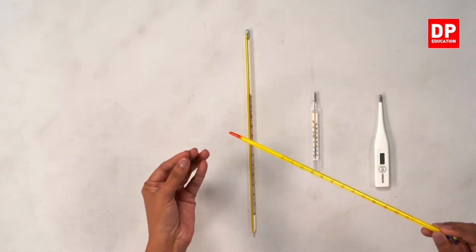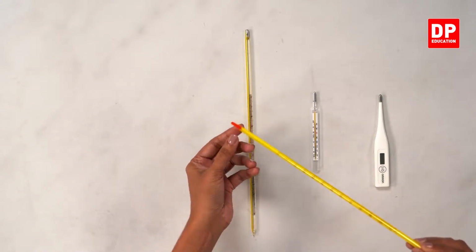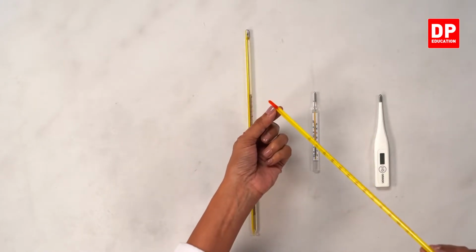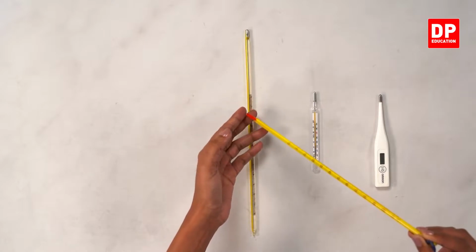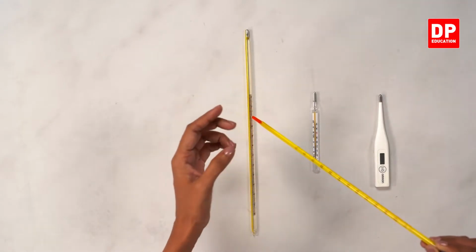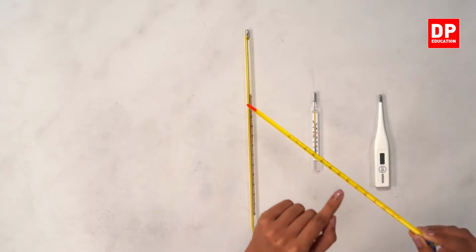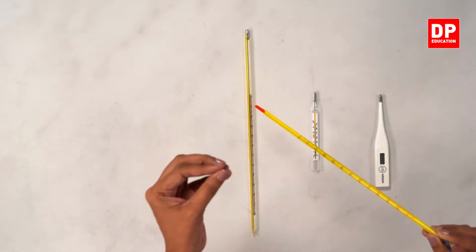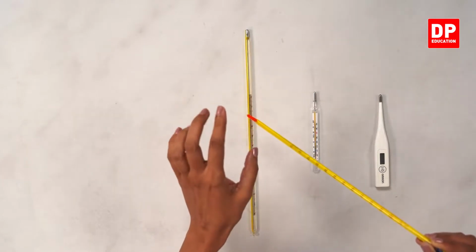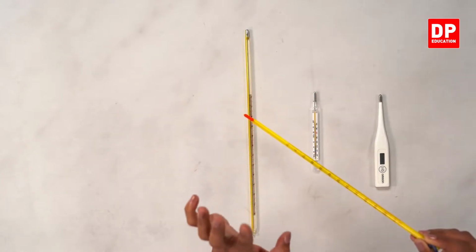That is mercury and colored alcohol. Now here this bulb is filled with colored alcohol. So why do we use colored alcohol, children? Because normal alcohol is a colorless liquid. We can't read the thermometer temperature easily with a colorless liquid. So to observe clearly, we use colored alcohol, right?